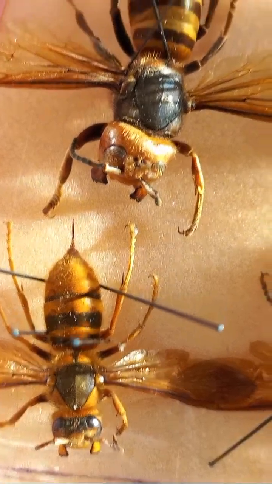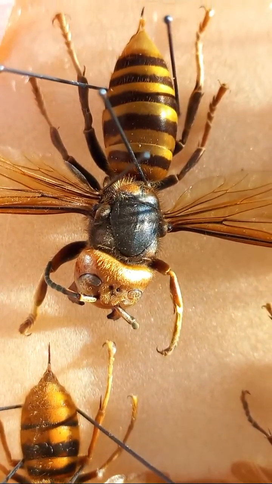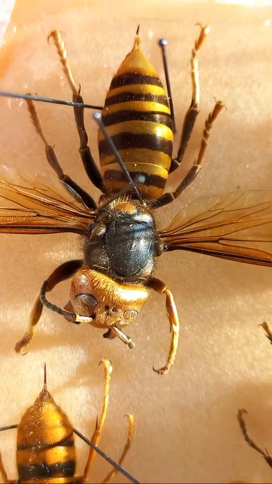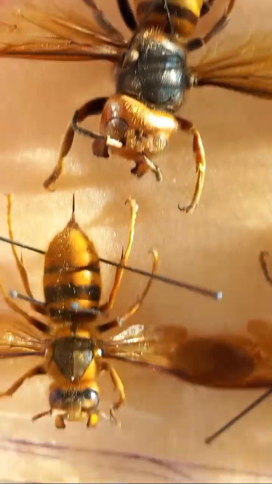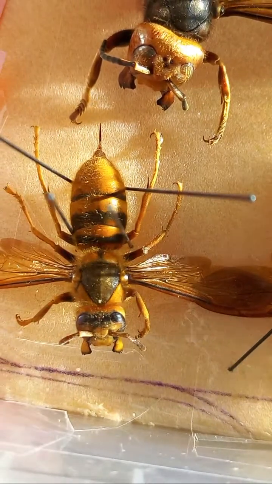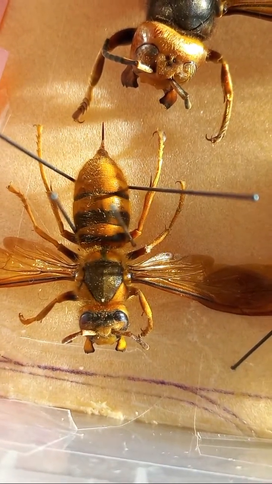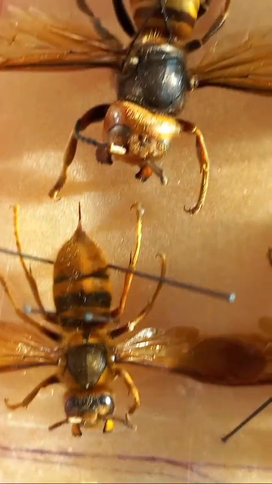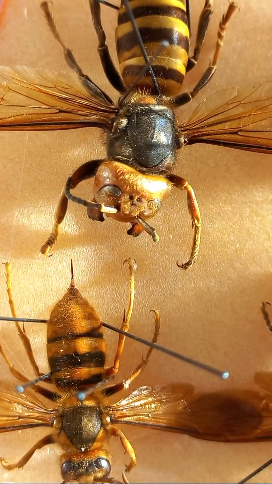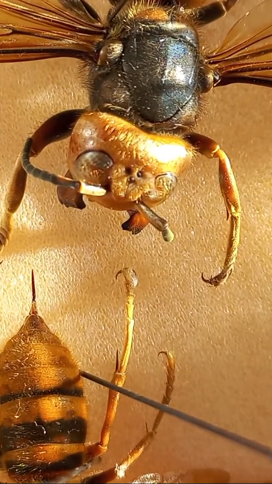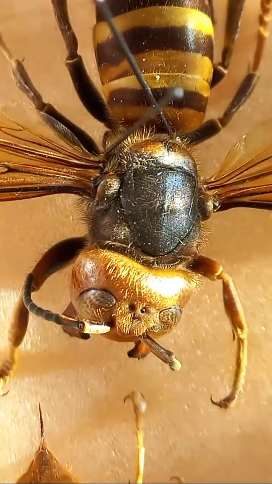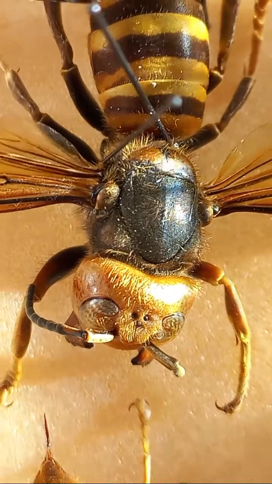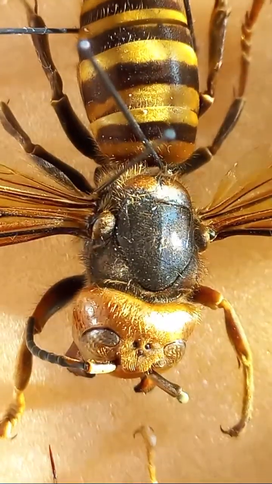the giant or big Asian hornet. Giant Asian hornet, Vespa mandarina. Vespa similis. You can easily recognize the big quadrate head.